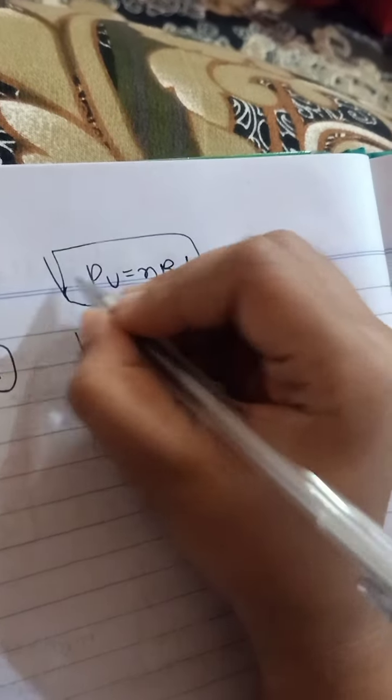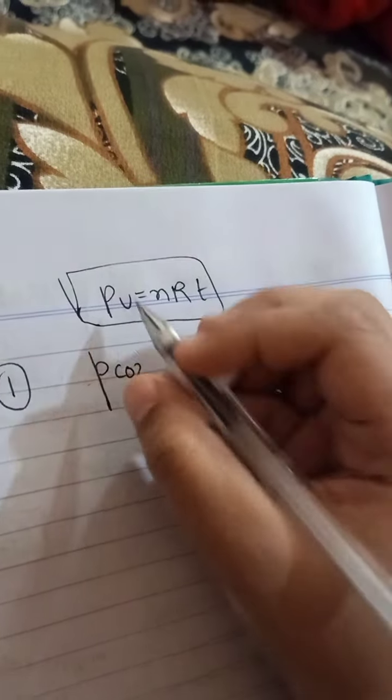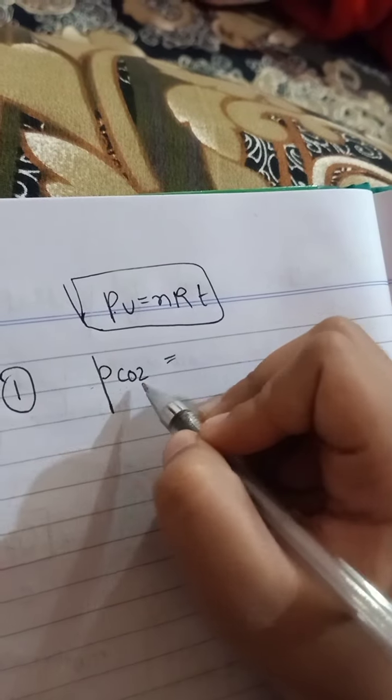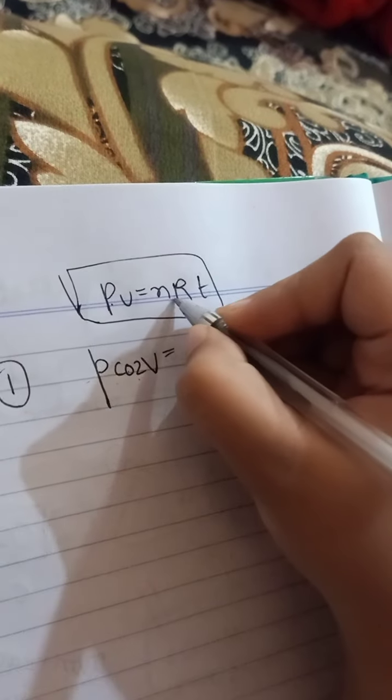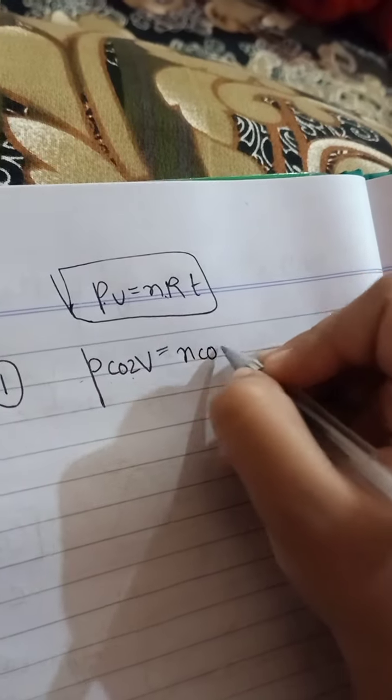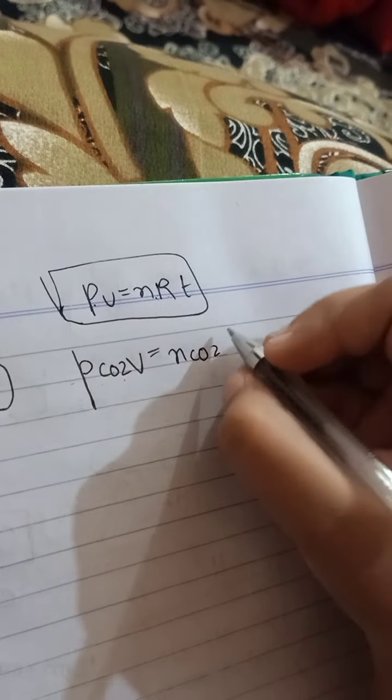So today we have made the partial pressure. For example, we have the partial pressure of carbon dioxide. First of all, we have an equation, PV = nRT, that is the ideal gas equation. So P is the partial pressure of carbon dioxide, n is the number of moles of carbon dioxide, and this is RT.